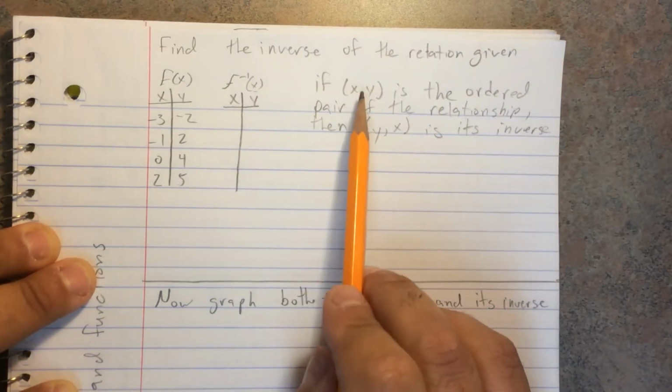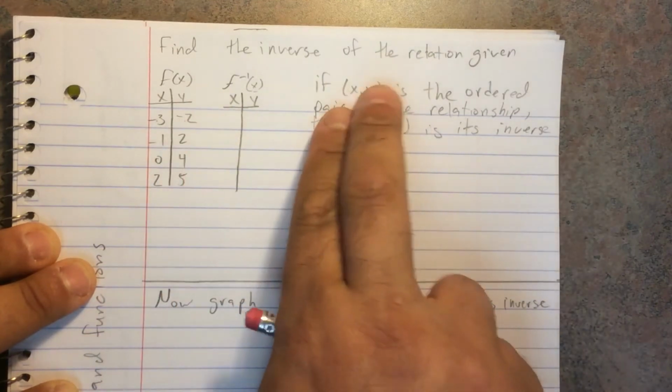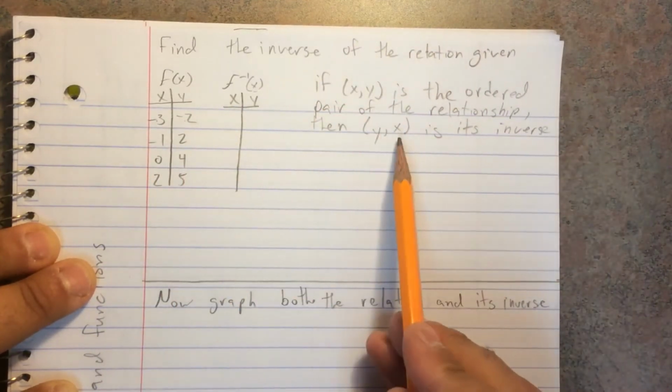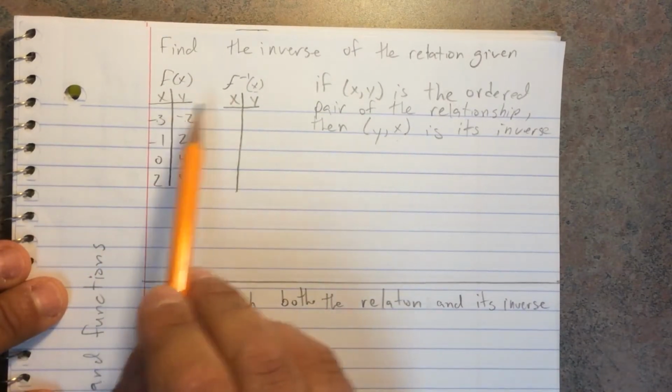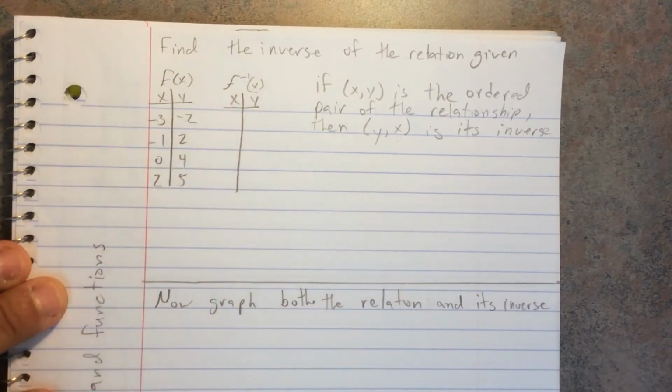So it's basically saying if you have (x, y), switching the two, the (y, x) would be the inverse of this. So that would be the inverse of f of x.